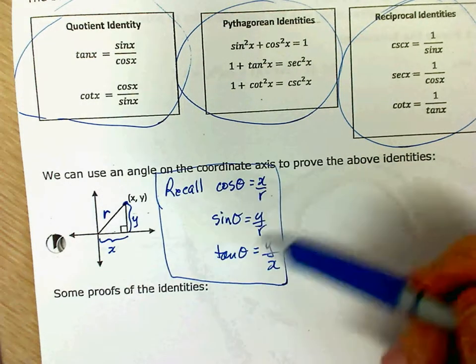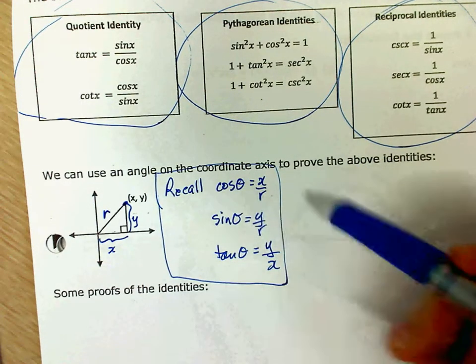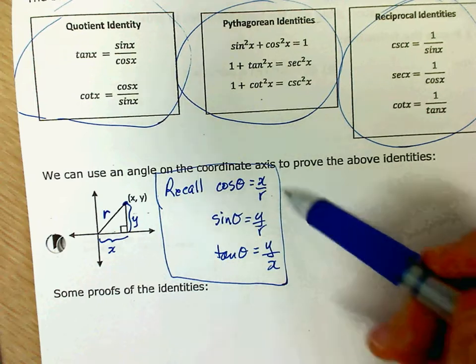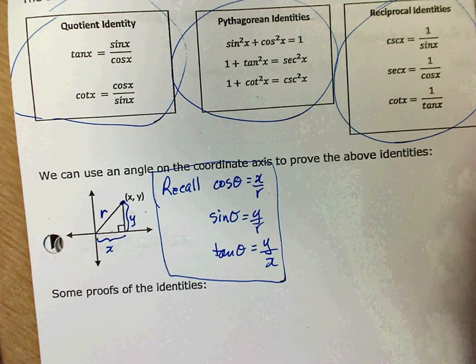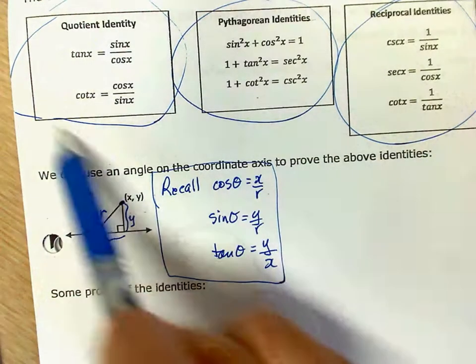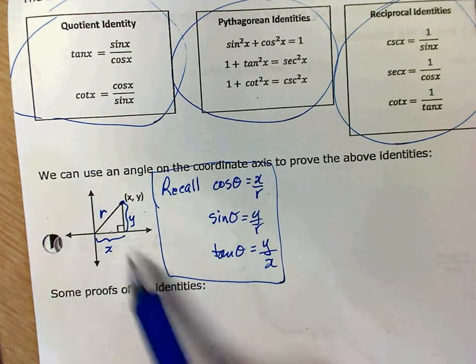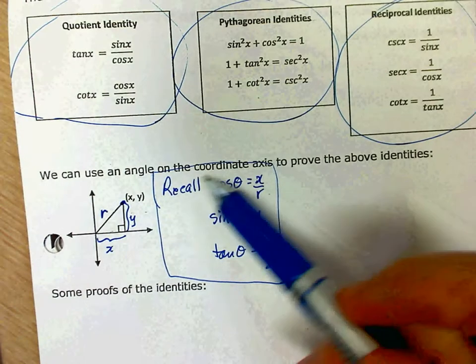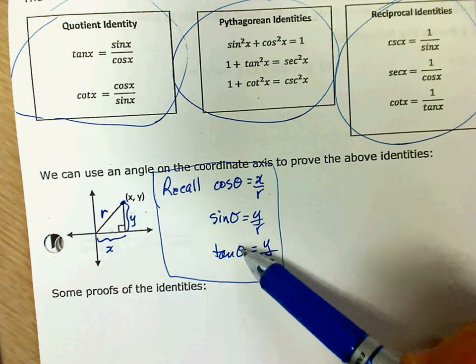I'm going to be using these ratios to prove these original trig identities. But once I do this, you will never use this method on your test again. The idea of the test is to see if you can manipulate with these trig identities, not x over r. So on the test, do not use this method.